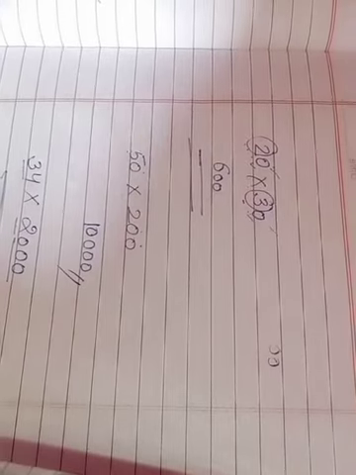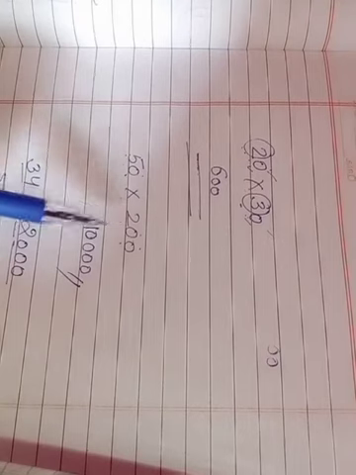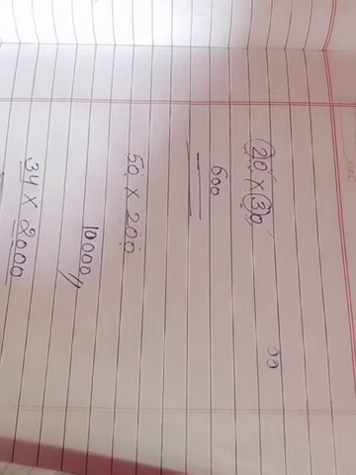So it is very simple. You just have to count the number of zeros, write them, and then multiply the numbers and write the answer in front of the zeros.